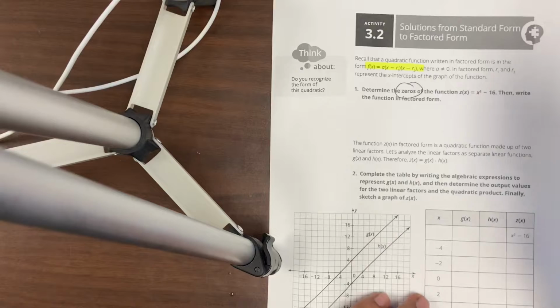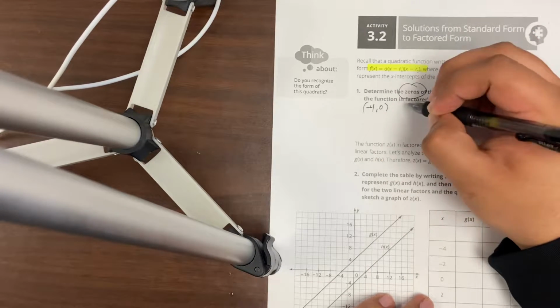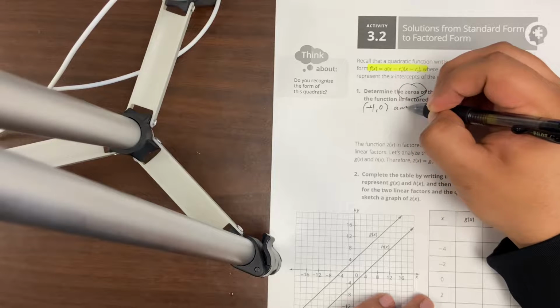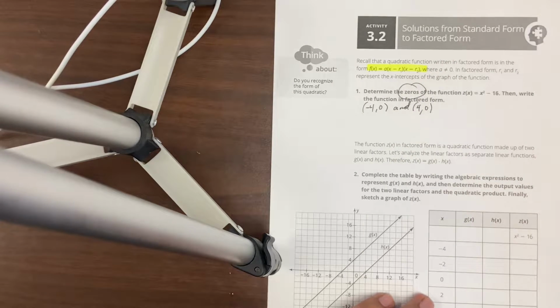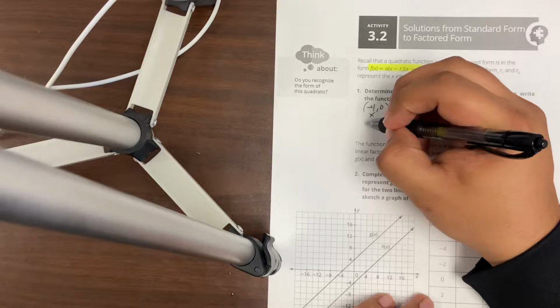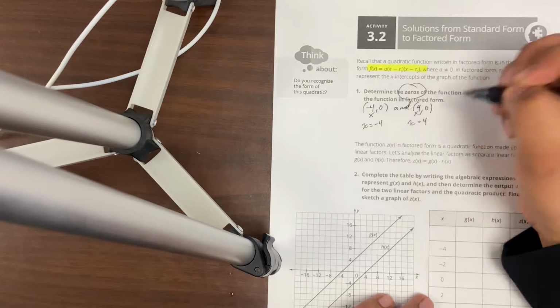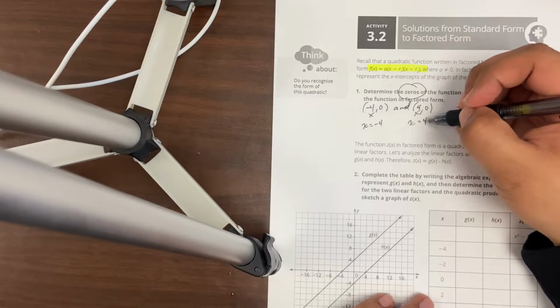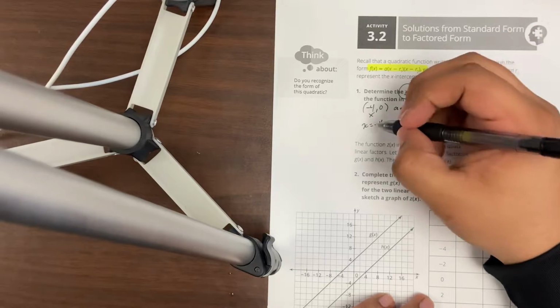So my zeros, we had -4, 0, and 4, 0. After that, we want to be able to convert this into factor form. X equals -4, x equals 4. Of course, we want it to be 0 because that's the name of what it is, so I need it to be 0 on the side.